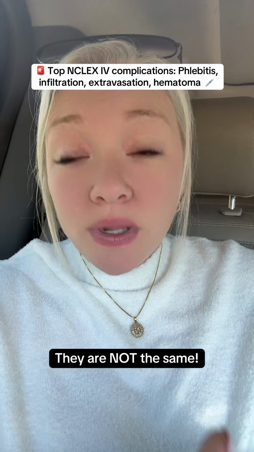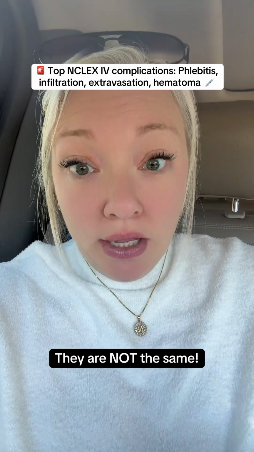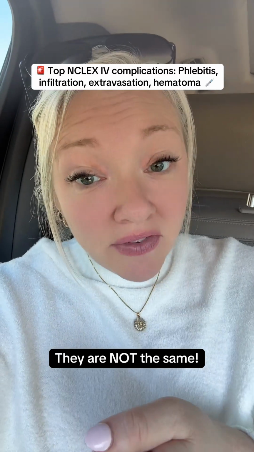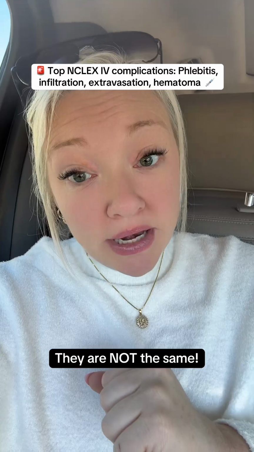This is when you have IV fluids. The IV fluid is not damaging. Your priority is to stop the infusion, go ahead and pull that IV out, and elevate that extremity.